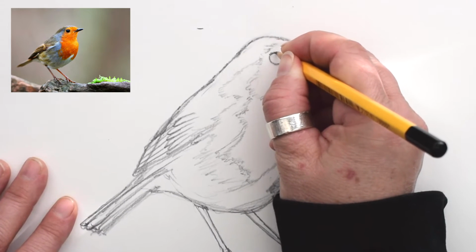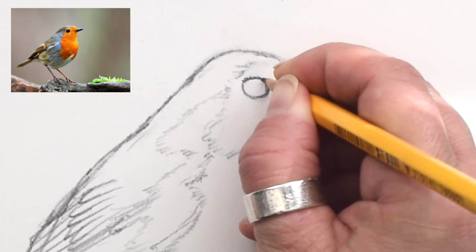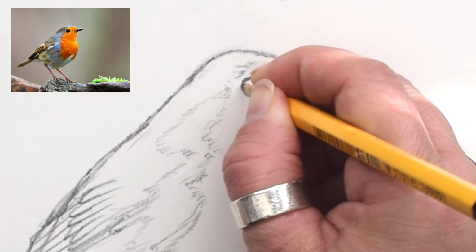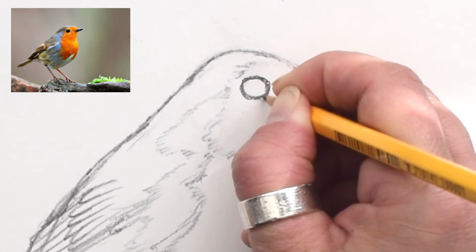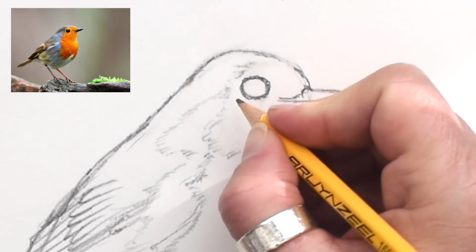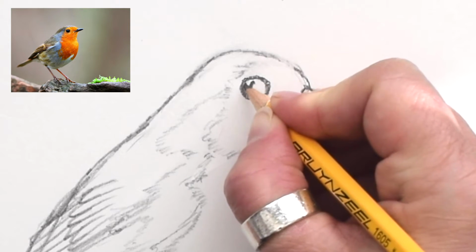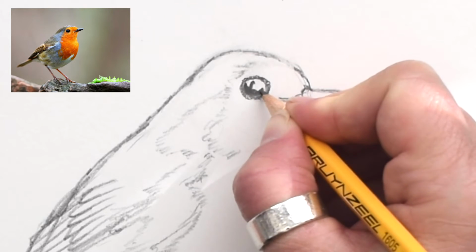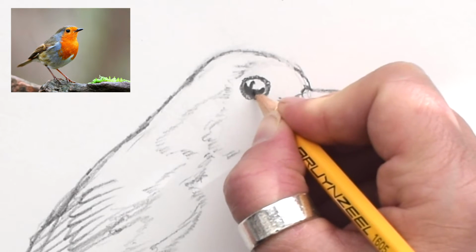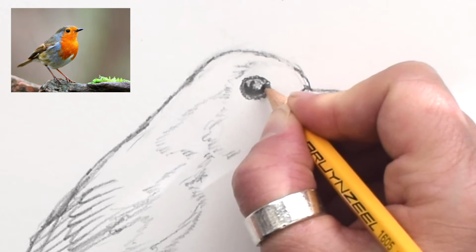Then around every bird's eye they have these tiny little bubbles, so I give a little bit of texture around the edges to indicate the bubbles, and then to give that eye definition where the light's shining on it, we go very dark, and leave the light bits where the light is.